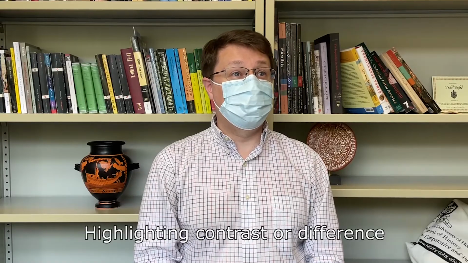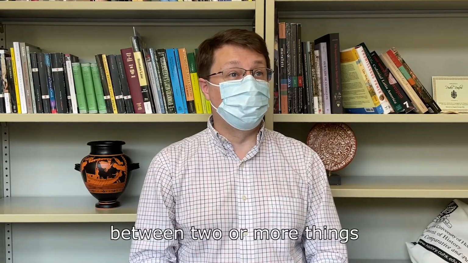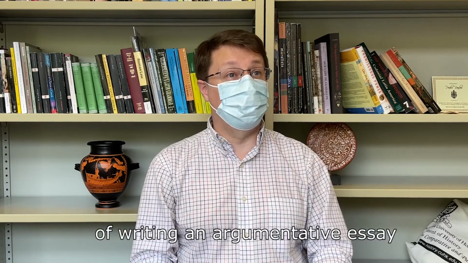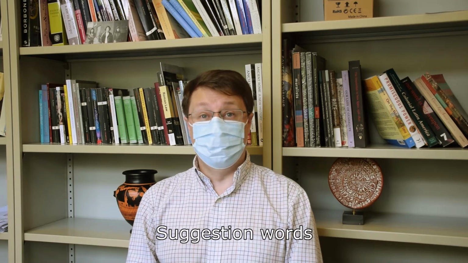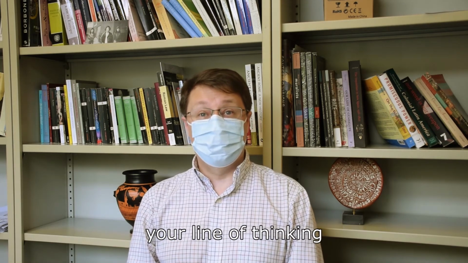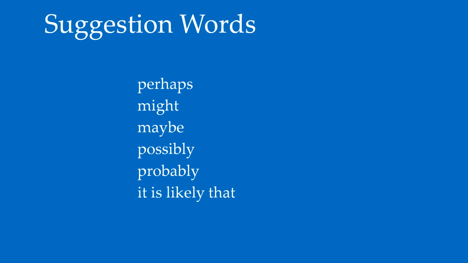Contrast words, highlighting contrast or difference between two or more things, is an important part of writing an argumentative essay. Terms like however, on the other hand, by contrast, nonetheless, nevertheless, despite, or still. Suggestion words invite your reader to follow your line of thinking. These are terms like perhaps, might, maybe, possibly, probably, it is likely that, or if that were the case.